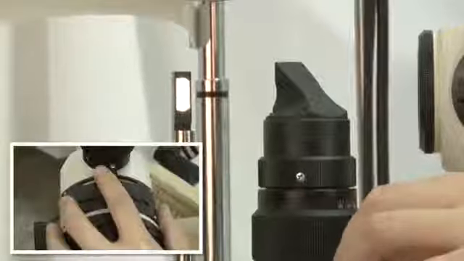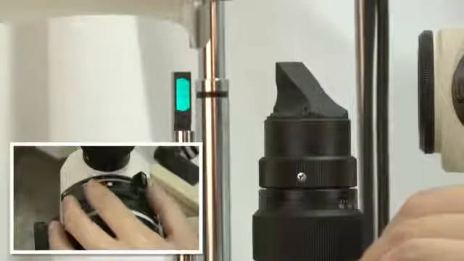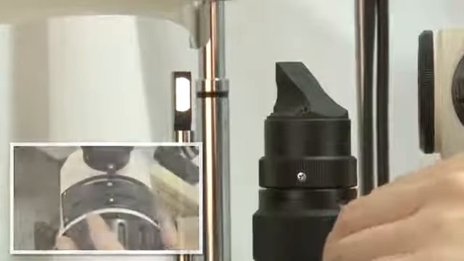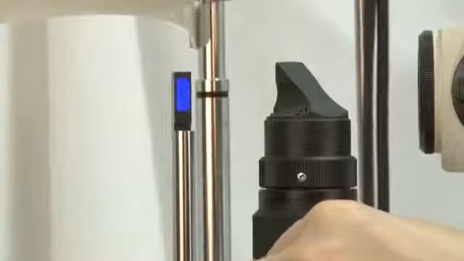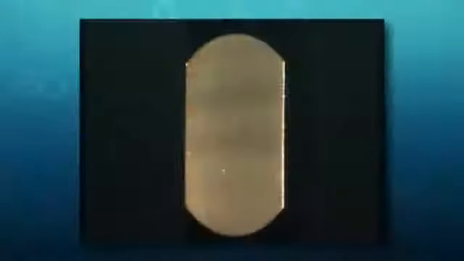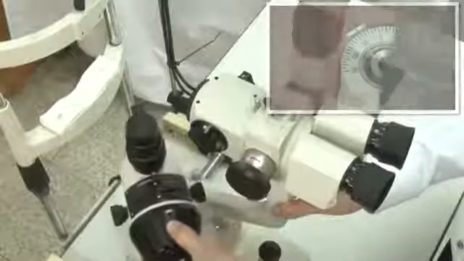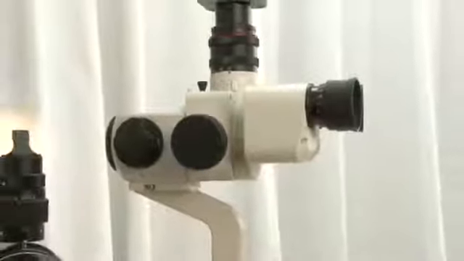The illumination system also provides a variety of filters, for example, diffuser, red-free filter and UV filter to observe specific ocular health conditions. The illumination system can be rotated to allow different angles of illumination for different examination techniques.